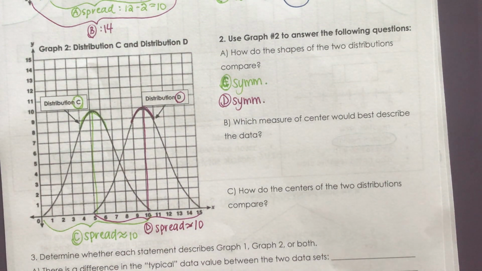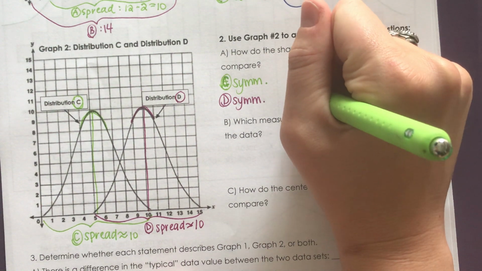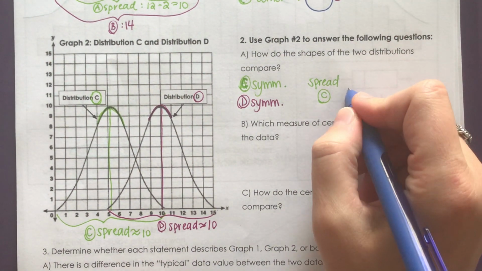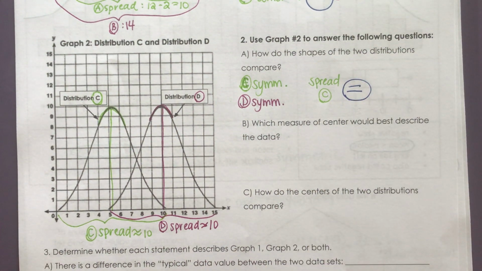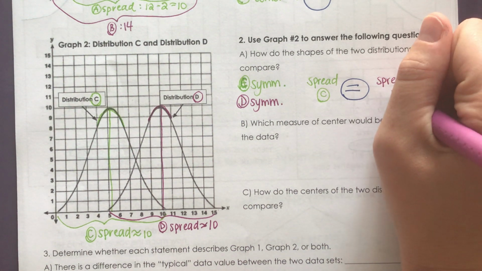So I would say for this one that my spread of C is equal to my spread of D.